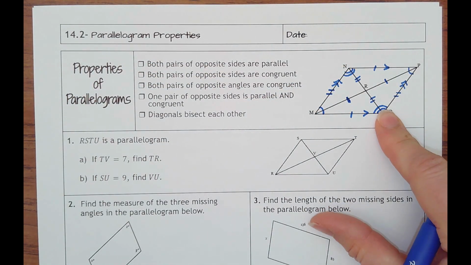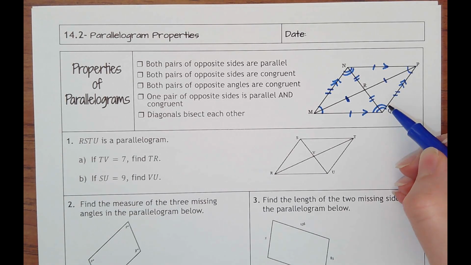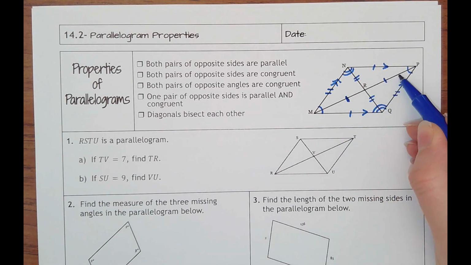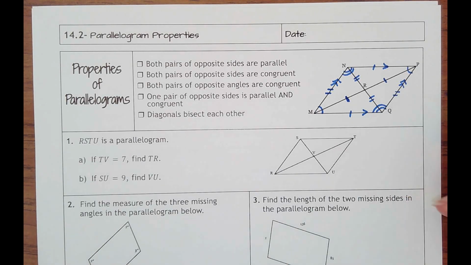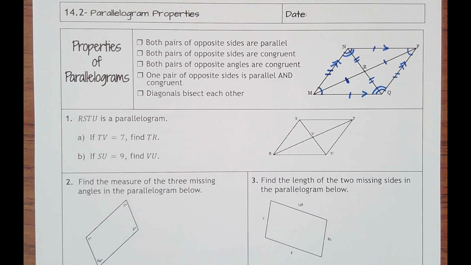So that's important. It does not say that the diagonals are equal in length. You can tell obviously they're not. This diagonal is way longer than this one, but each piece of the diagonal will be congruent to the other piece. Okay, so knowing all those things, let's look at number 1.